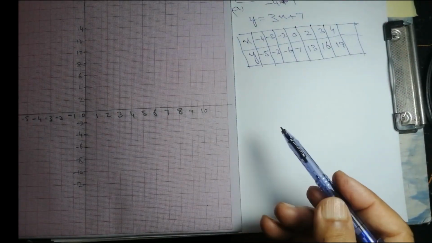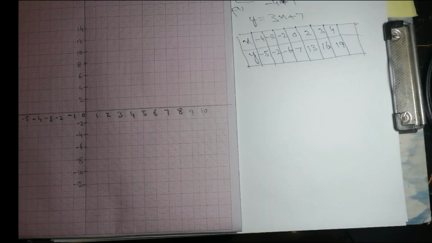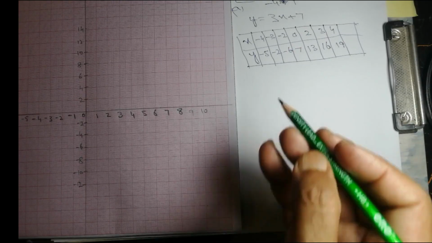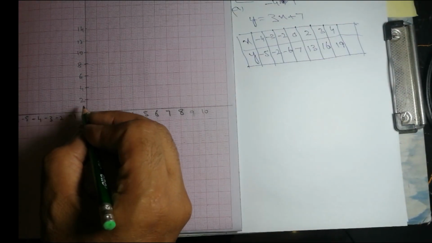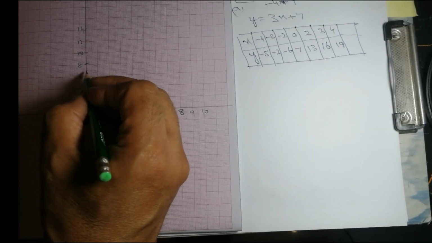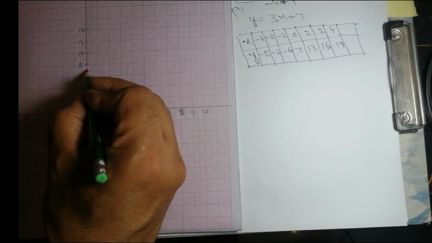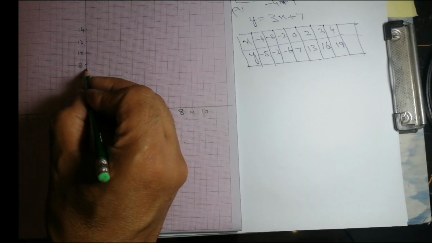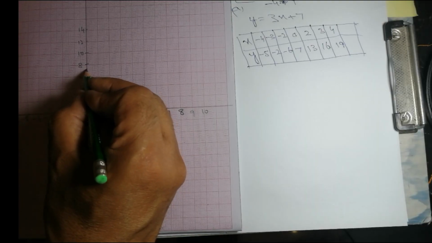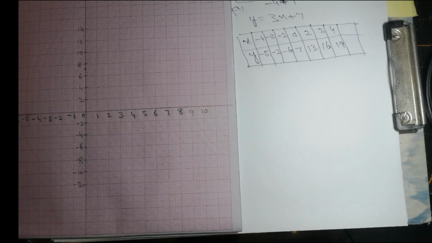For drawing a line, 2 or 3 points are sufficient, but for now we will plot all the possible values. For example, (0, 7): x is 0 and y is 7, in the middle between 6 and 8.